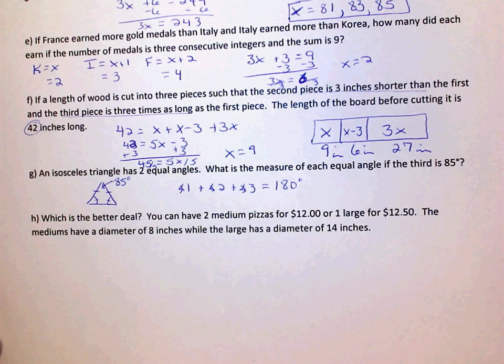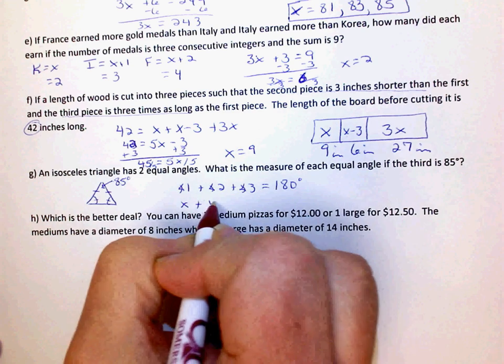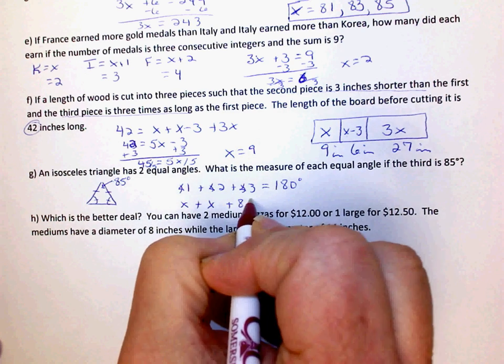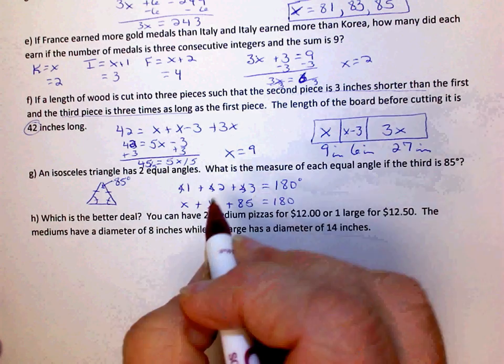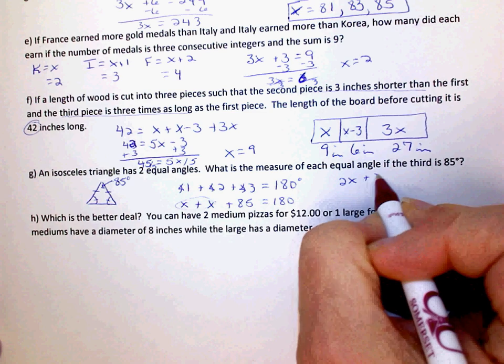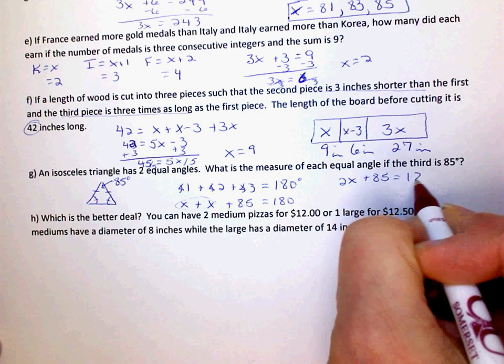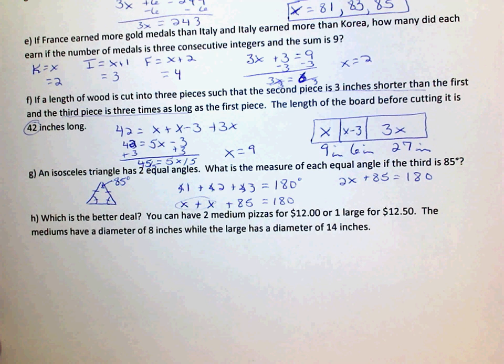Well, this one's x, and this one's x, and this one's 85. So x plus x gives us 2x plus 85 equals 180. Subtract 85 from 180, which leaves us 95.